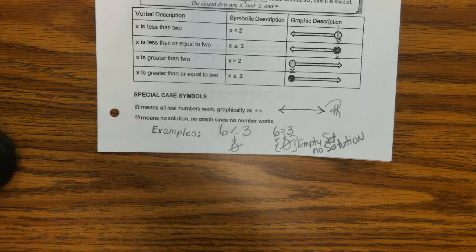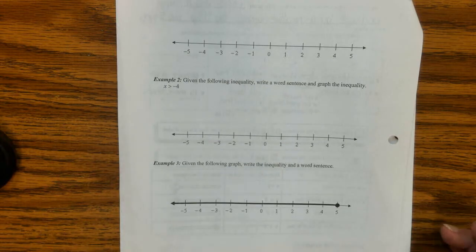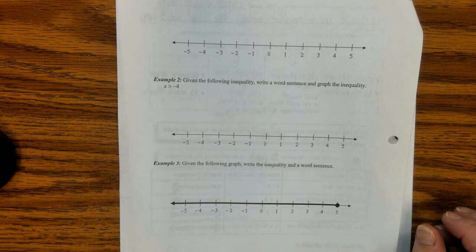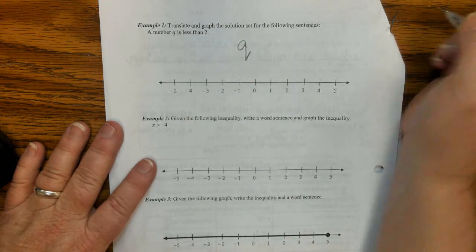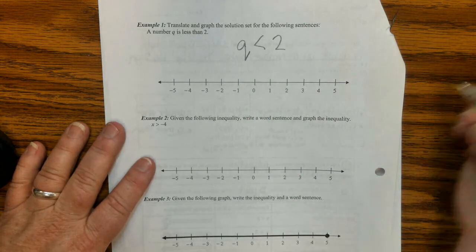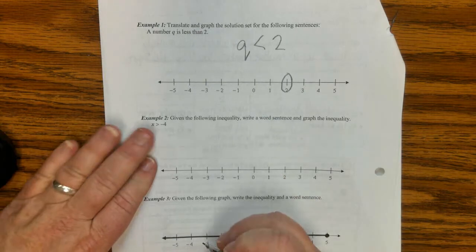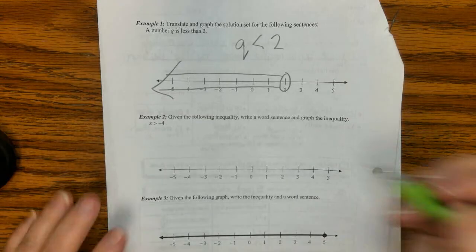Let's see here. Okay, so let's look at this. It says, example, translate and graph the solution set for the following sentences. A number Q is less than 2. How would I write that? Q. And then I need what sign? Less than 2. Now, is it going to include 2? So you do an open circle around 2, and you put your little line, or you make an arrow, and you go this way.